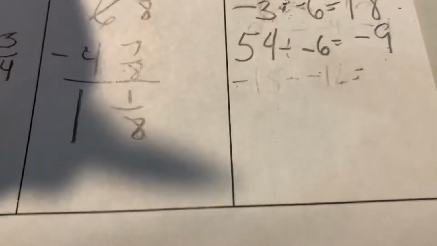But same signs yield a positive answer. So you're going to have negative 3 times negative 6, which yields a positive answer. It's positive 18. Positive 54 divided by negative 6 is a negative 9.